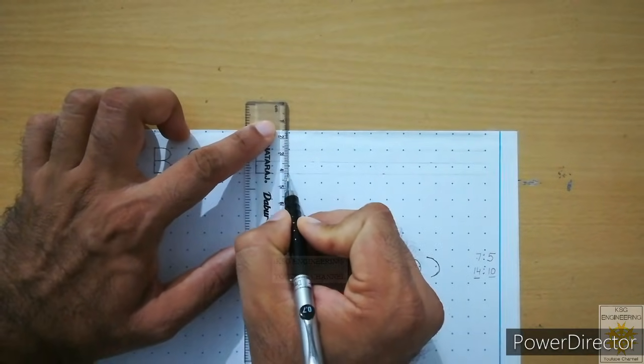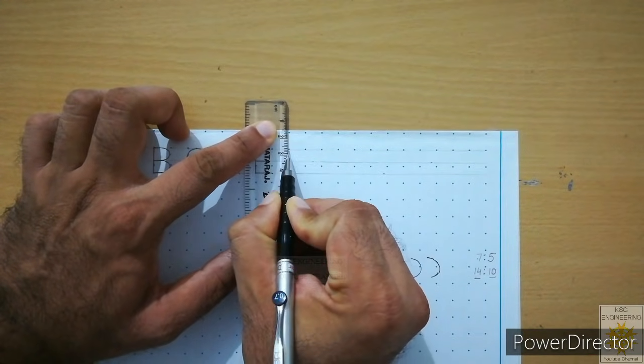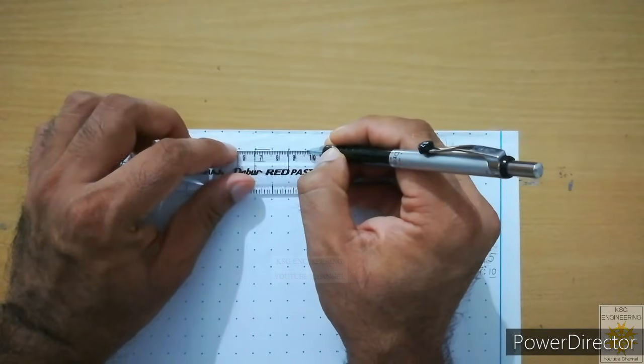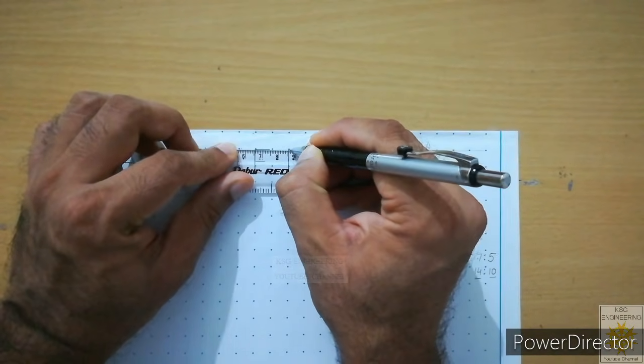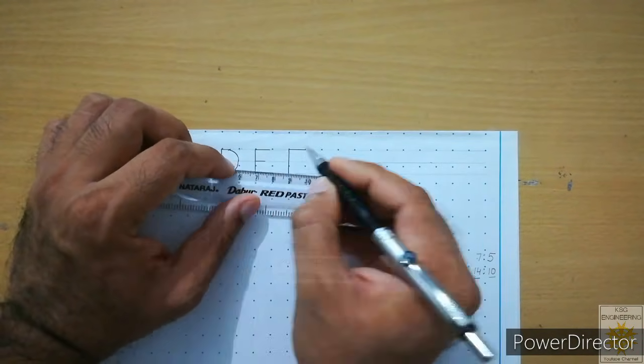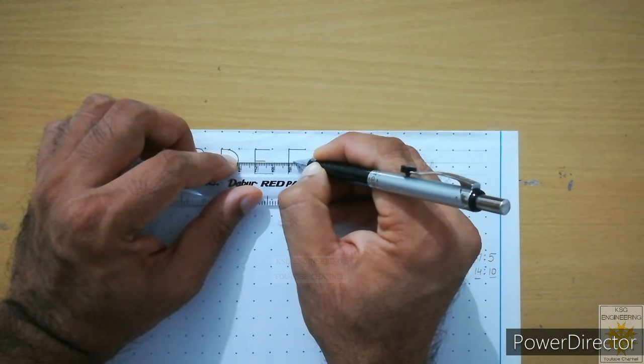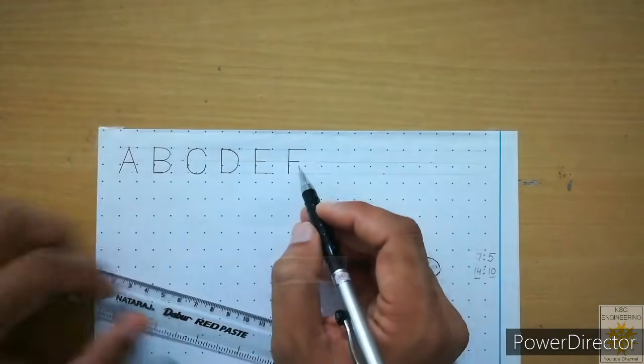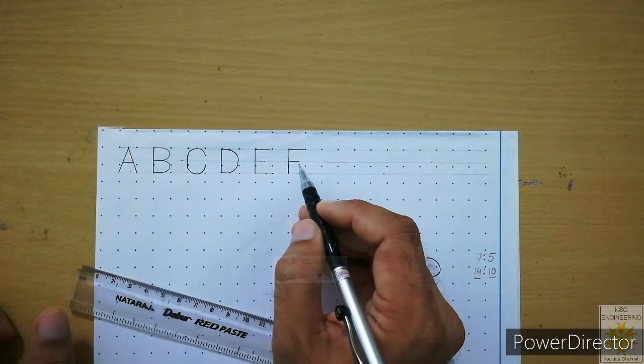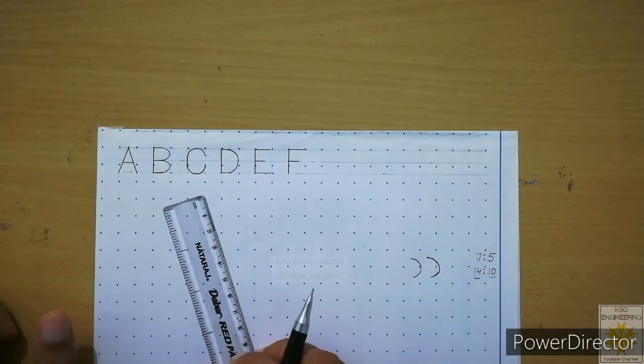Next is letter F. So there is no change in letter F. We will draw a vertical line here. Then after that we will draw a full length up to the complete width of the box. Then on the center line up to the mid of the box we will draw letter F. Then we will talk about G.